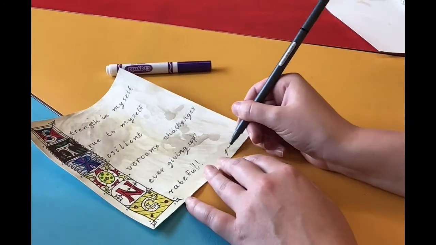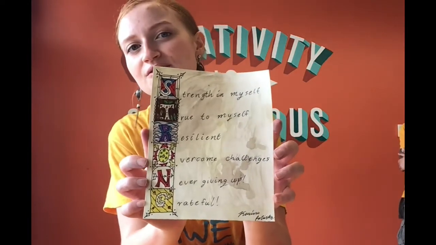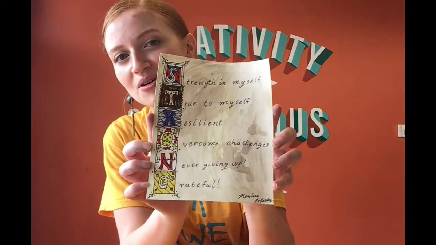Be sure to sign off with a flourish at the bottom of your page. So here is the finished illuminated acrostic poem that I did.